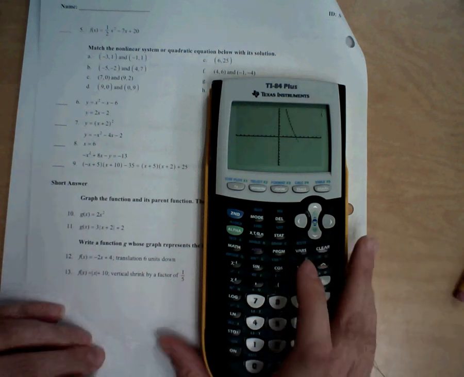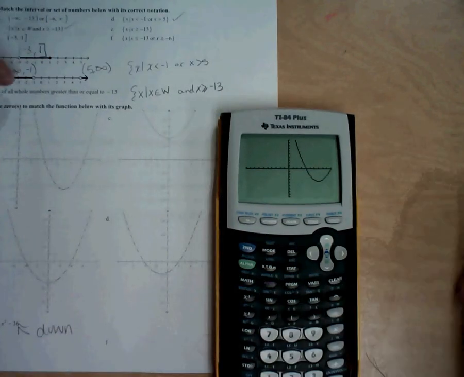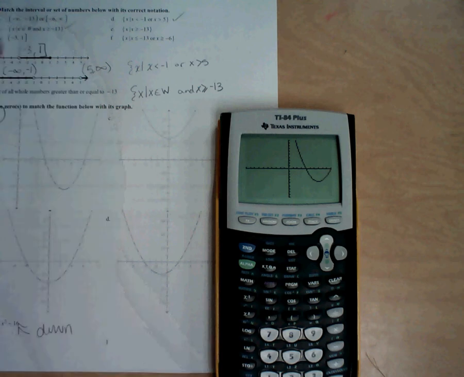I may need to zoom out a little bit. I can see that one's been moved over to the right. The only one of these that has been moved to the right is A. So that's going to match up with A. If you wanted to see more of your graph, remember you can zoom out a little bit to be able to see more of that graph.